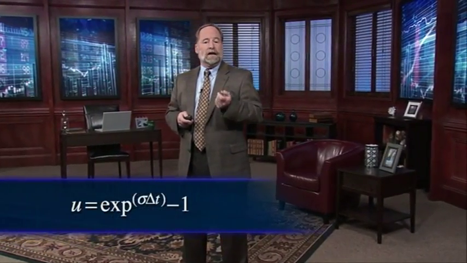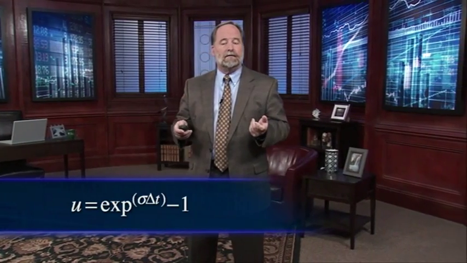What you want to do is calculate U as EXP raised to the sigma times delta T, take all of that minus 1. Okay, so what's delta T? Delta T is the length of the interval. So if you're talking about monthly ups and downs, delta T would be 1/12. If you're talking about an annual up and down, delta T would be 1. So we're counting time in years. The delta T stands for the change in the amount of time over an interval that you're considering.